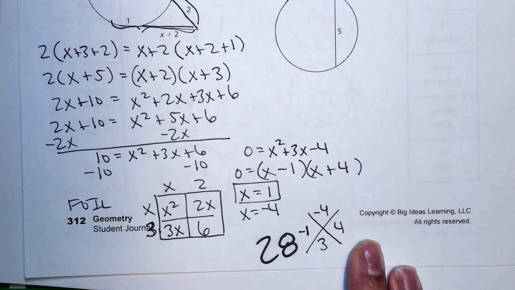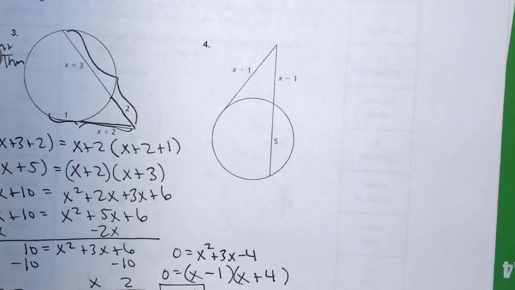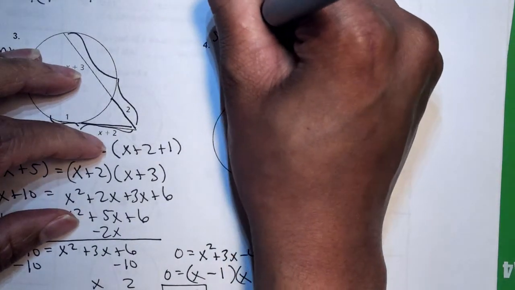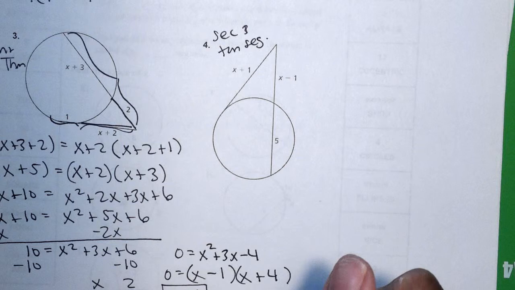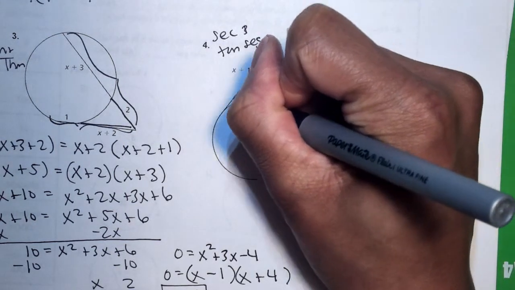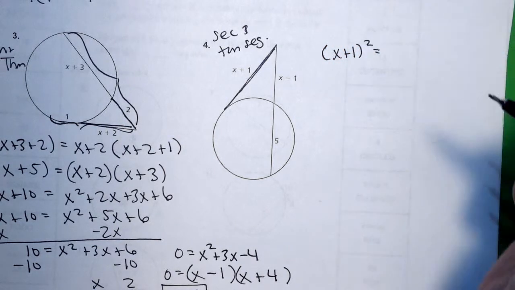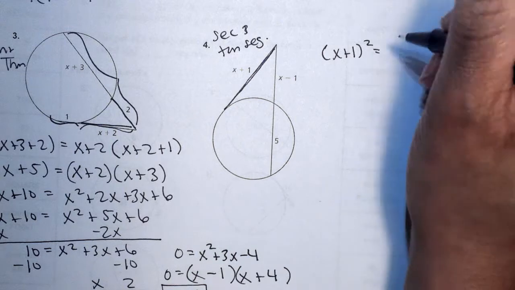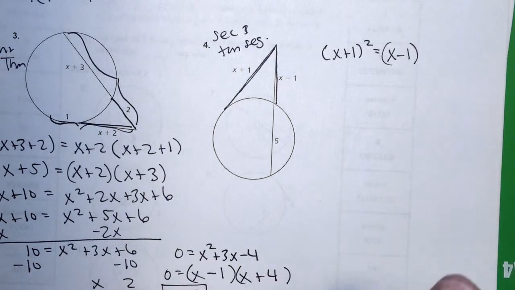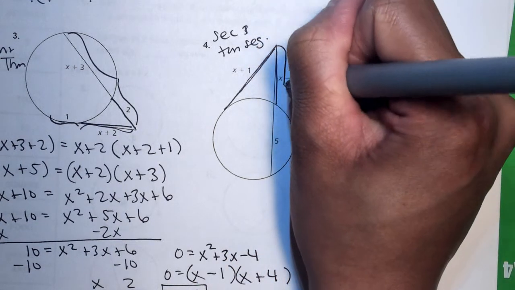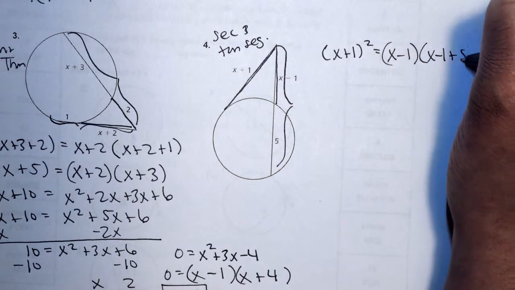Now we're down to our last example, and this one is for the secant segment and tangent segment. So this one's both. So in this case, remember I have to take my tangent segment and it's squared. So I have x plus 1 squared, and it equals my other side, so my external secant, which is x minus 1. And then it's with the entire secant segment, which would be x minus 1 plus 5.